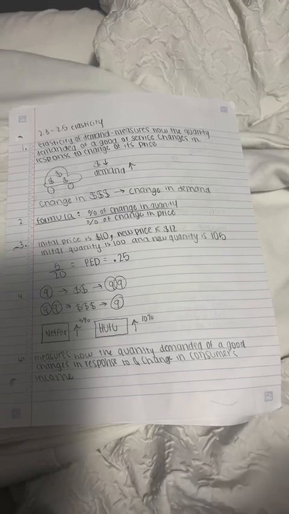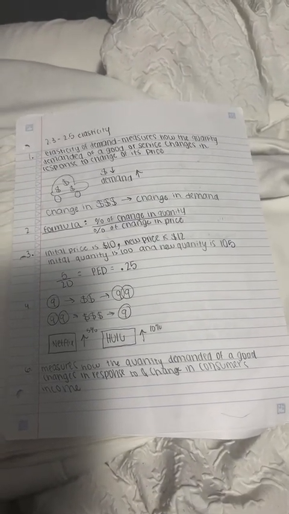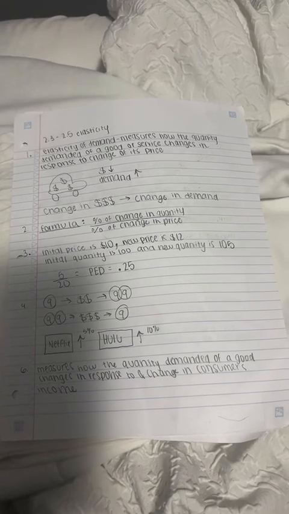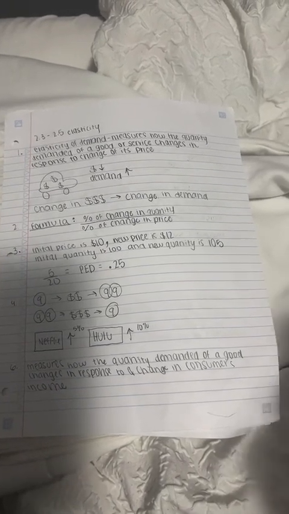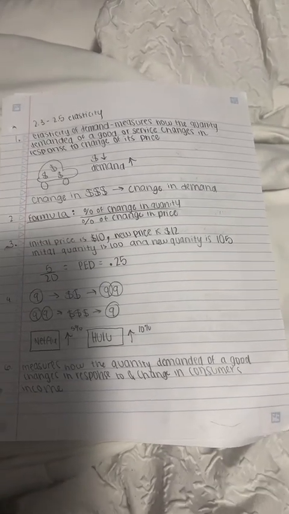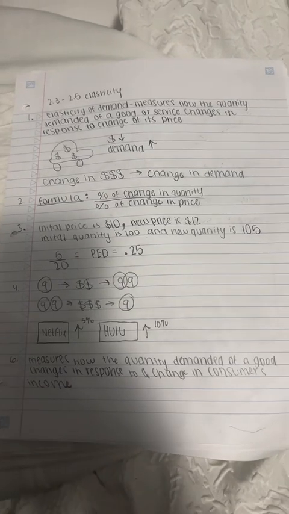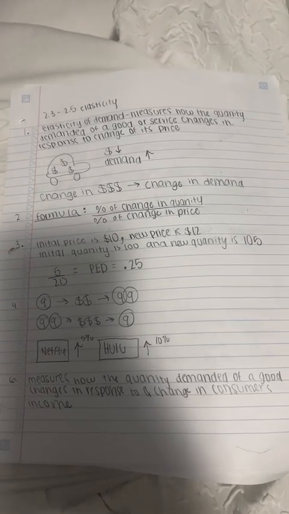Okay, so elasticity of demand is the measure of how the quantity demanded of a good changes in response to the change of price. A real-life example of this would be, for example, Tesla. If the price decreases, the demand will increase because more people want to buy a Tesla now that it's cheaper. The overall concept is a change in price correlates to a change in demand.